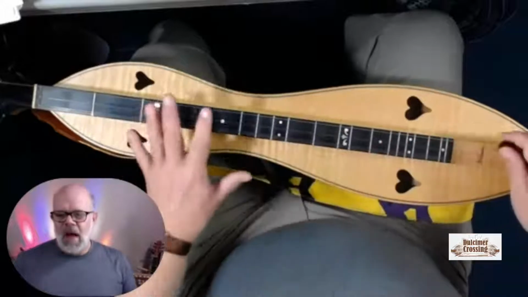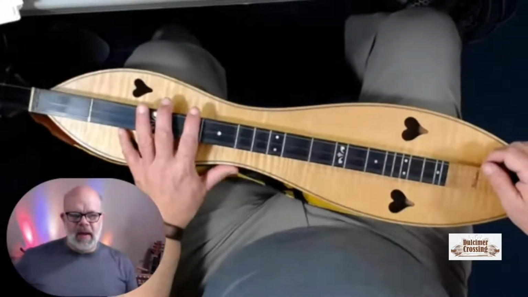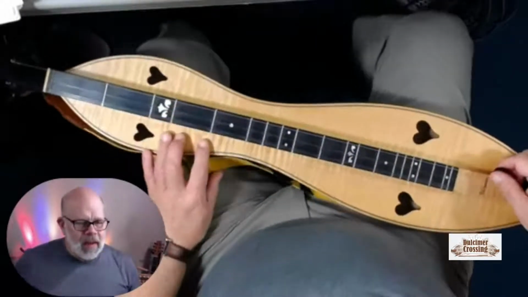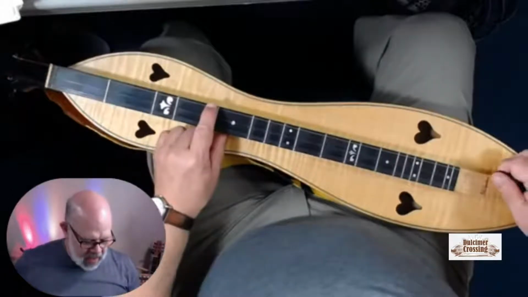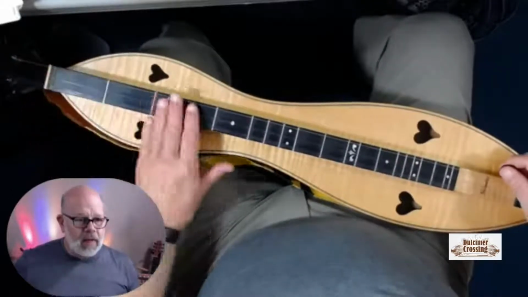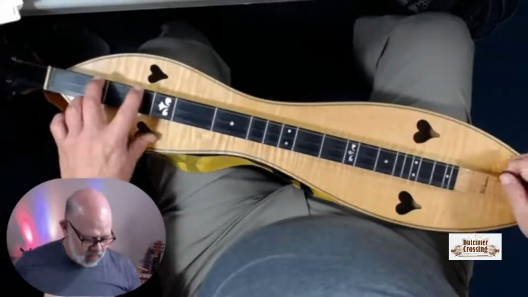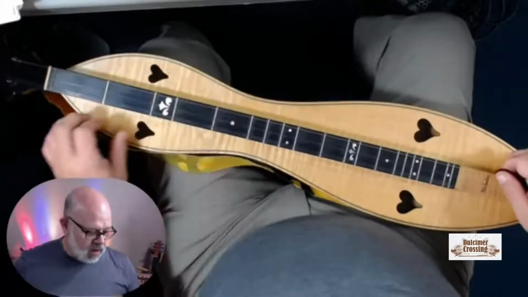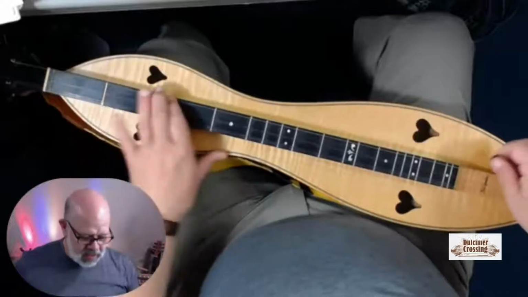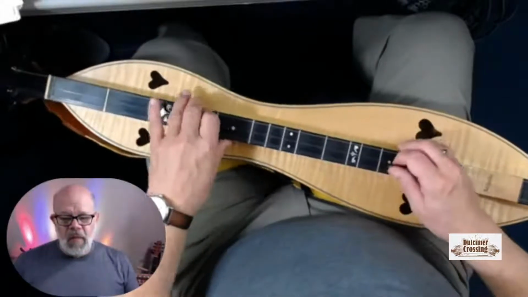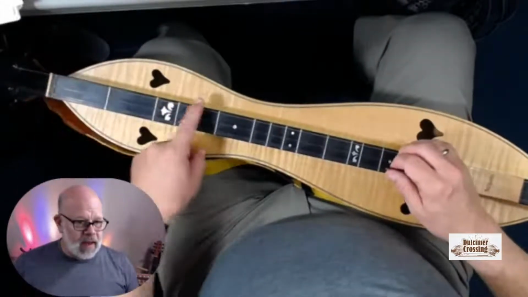Okay, so now we want to talk about walking the bass. What does that mean? Well, between D and A, there are, and these are diatonic steps, there's no chromatic notes here. If I start at D, I have E, F sharp, G, and A, which are my steps to get from D to A.